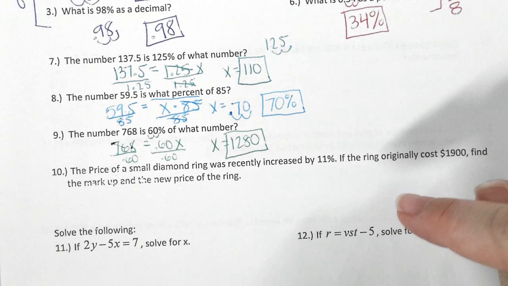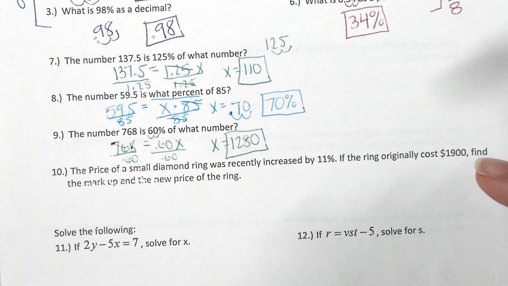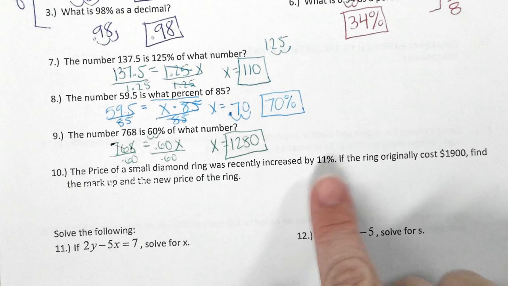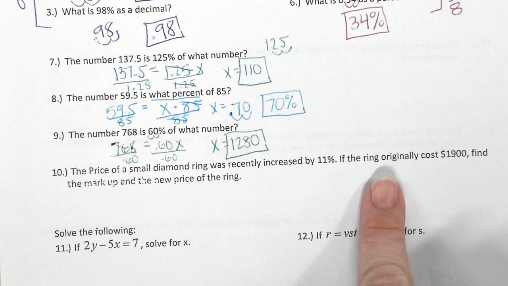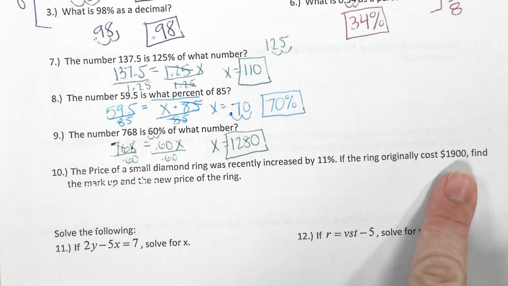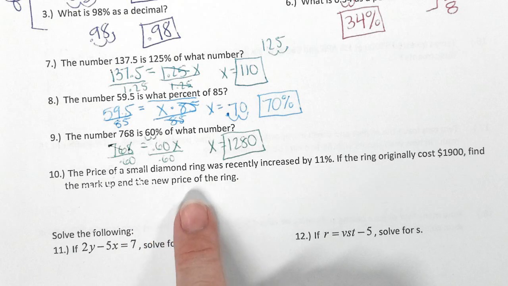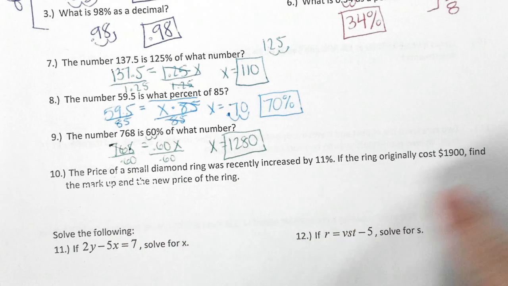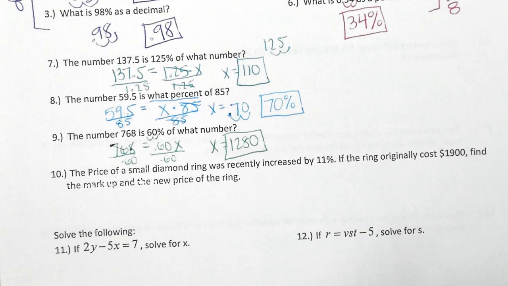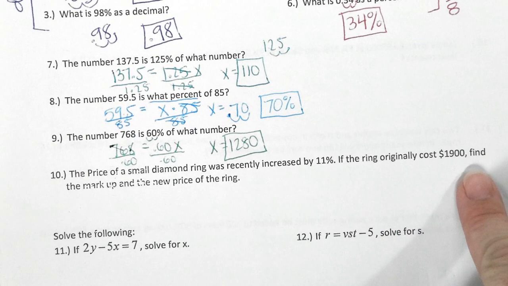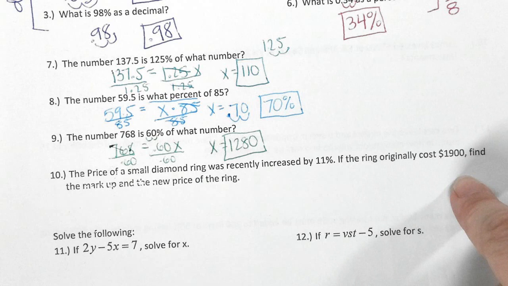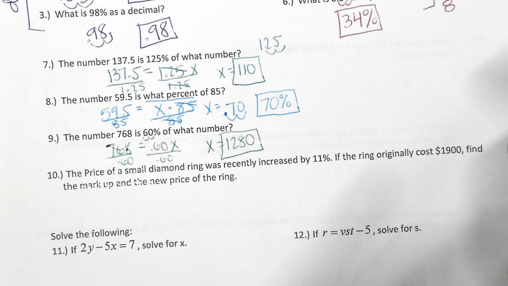Okay, so then we have a word problem still with percents. The price of a small diamond ring was recently increased by 11%. If the ring originally cost $1,900, find the markup and the new price of the ring. So this one, do we know the original cost? Yeah, originally cost $1,900. We know the original cost. So it's not one of those 1 plus the percent. That's when you know the new cost, not the original. So we have to figure out what it's marked up first.